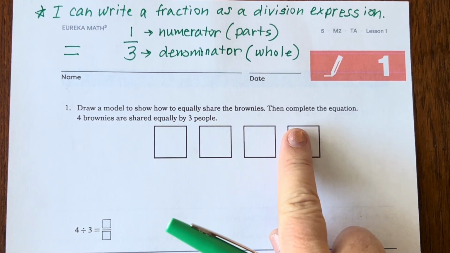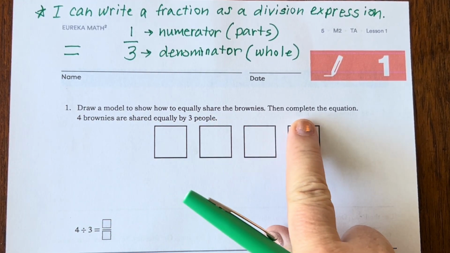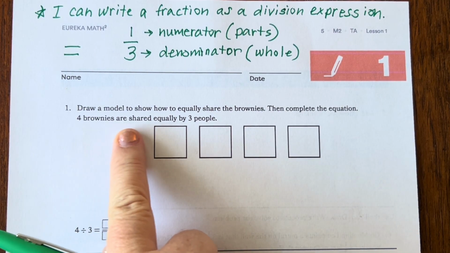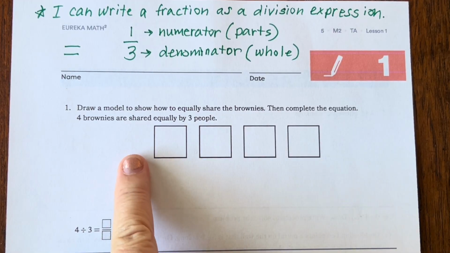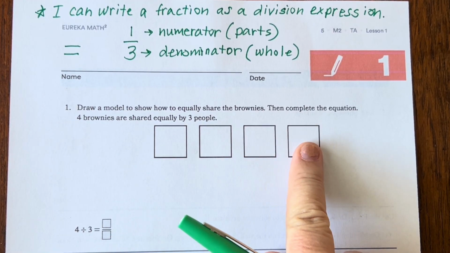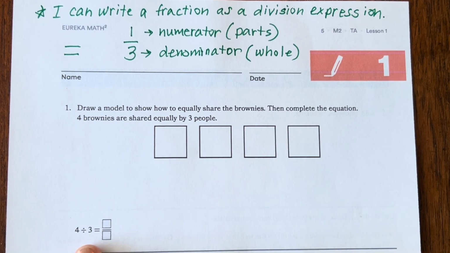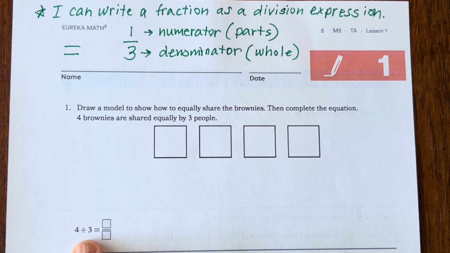Let's look at problem number 1. It says draw a model to show how to equally share the brownies. Then complete the equation. 4 brownies are shared equally by 3 people. So let's think about this. Here are our 4 brownies, and we're going to be sharing it by 3 people. So I'm taking 4 and I'm dividing it by 3.